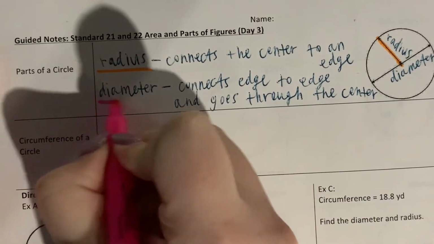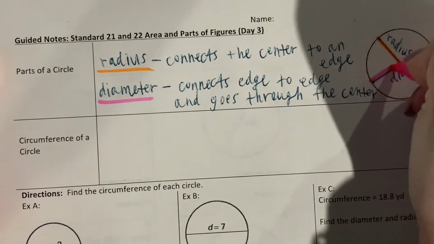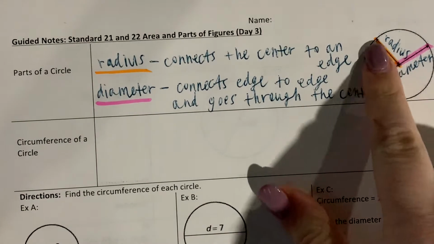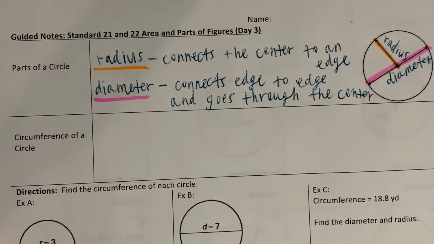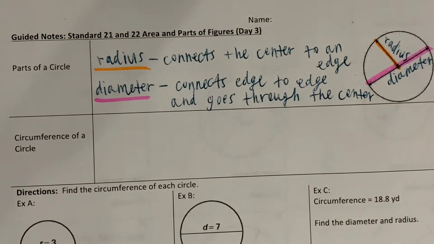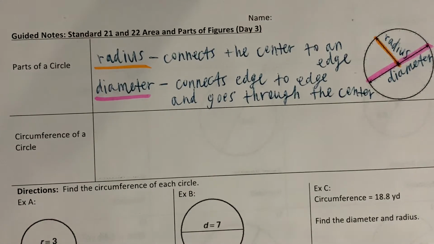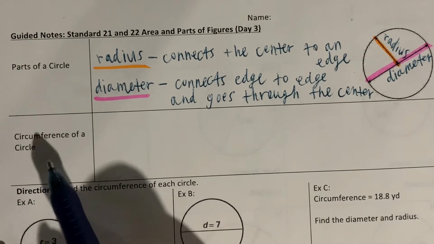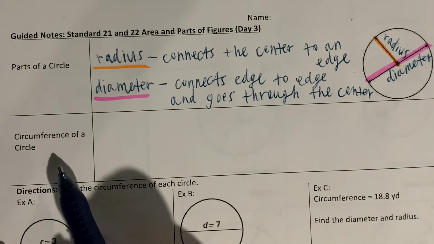Again, the diameter is cutting all the way through the circle, whereas radius is going halfway through the circle. Radius is just going from the center to one edge. We'll use both radius and diameter today in our formulas. And the first formula that we're going to talk about is circumference of a circle. And you can think of circumference as perimeter.